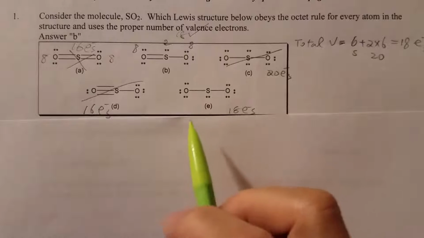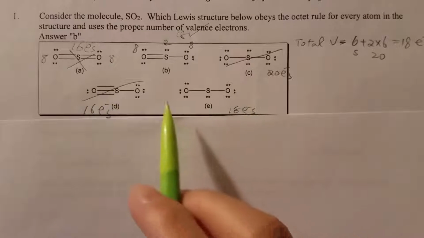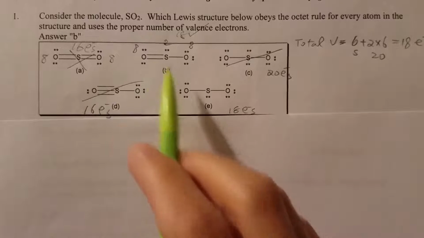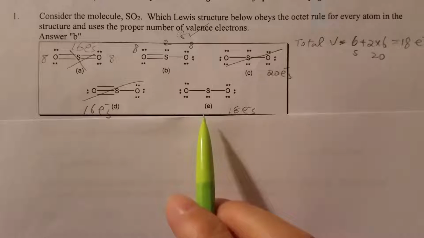So among the 5 structures, actually only 2 are correct ones, and those 2 are resonance structures. We are still not done yet. Which one actually is the most favorable one?